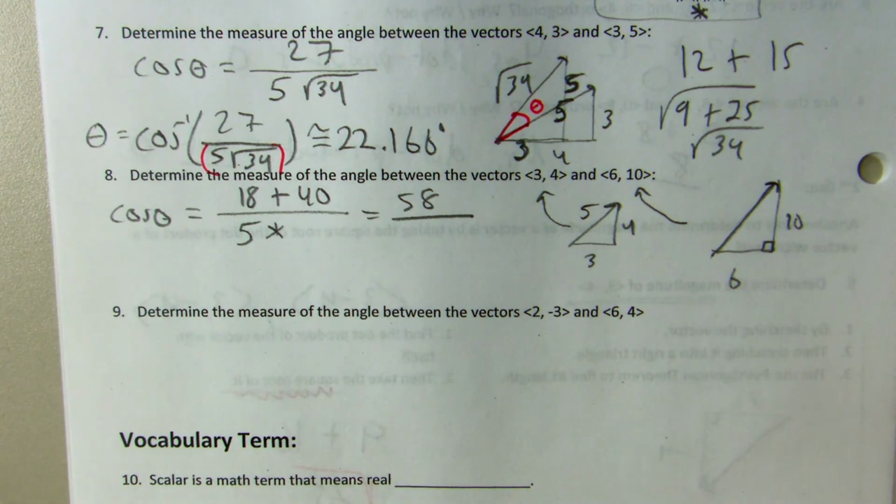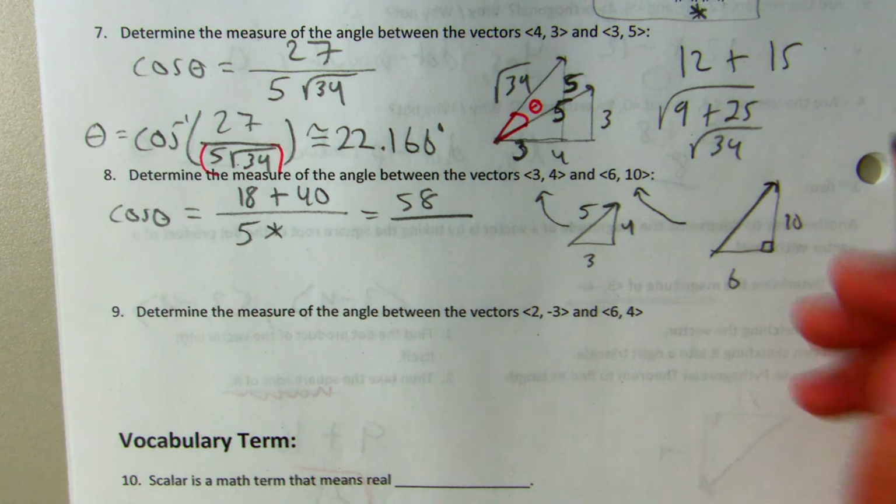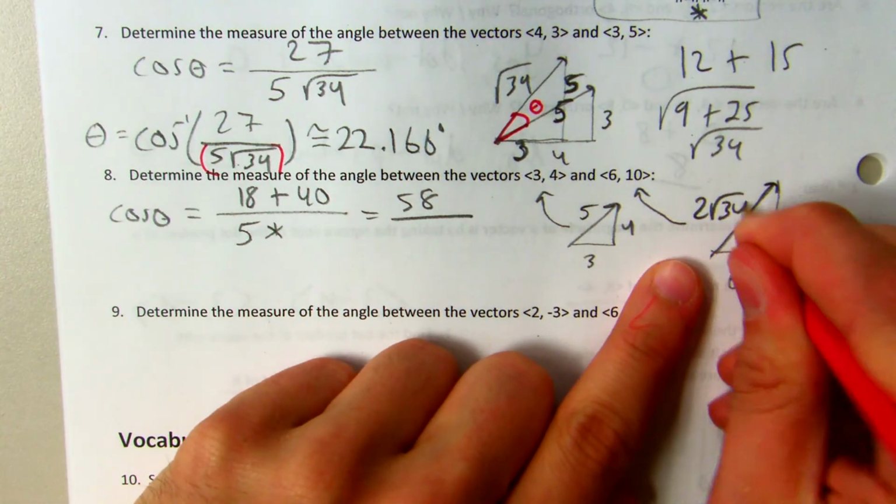Okay, well, what's the square root of 136 breakdown? What's square root of 34? No, not quite. Yeah, there you go. It would be 2 square roots of 34.